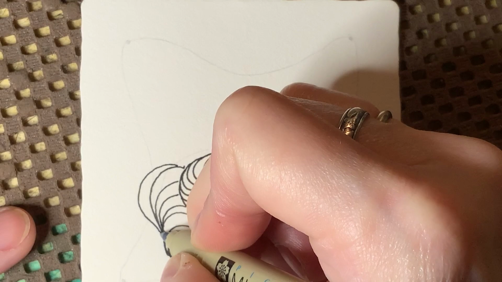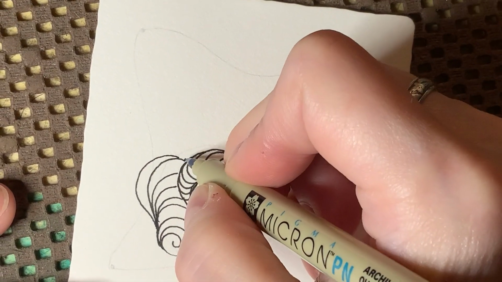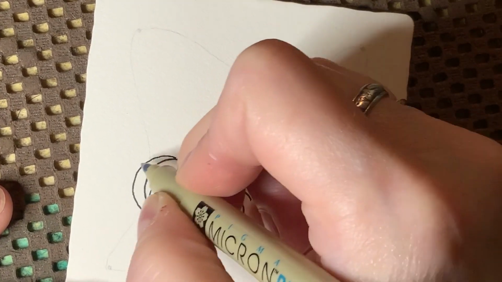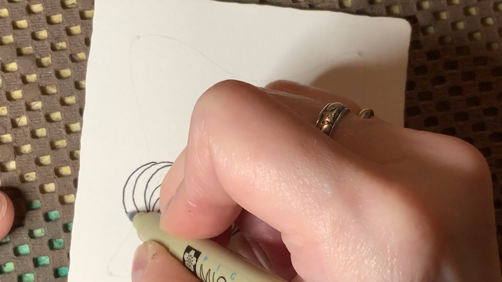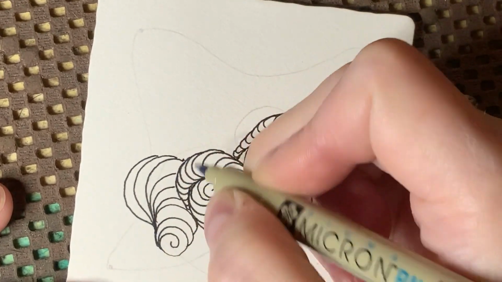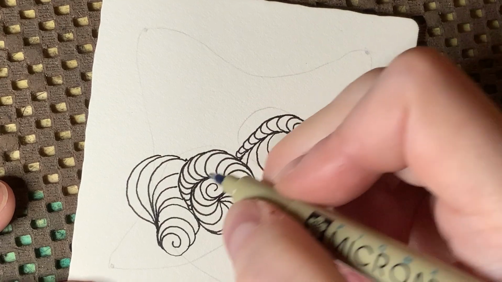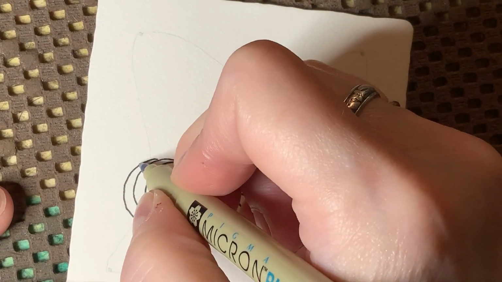All right, now let's turn the corner by again shifting the place where we start here. And then bringing it down where the tail ends.